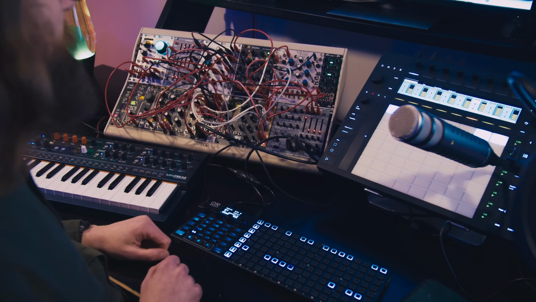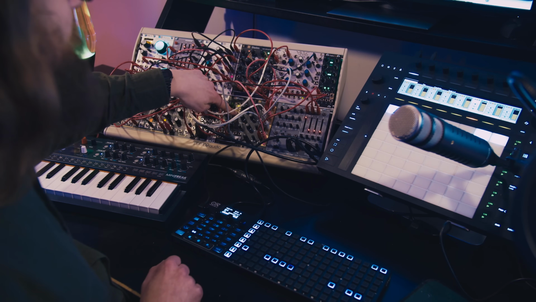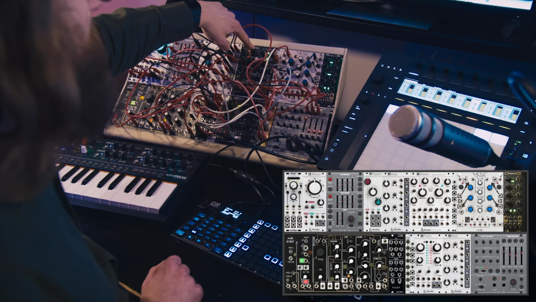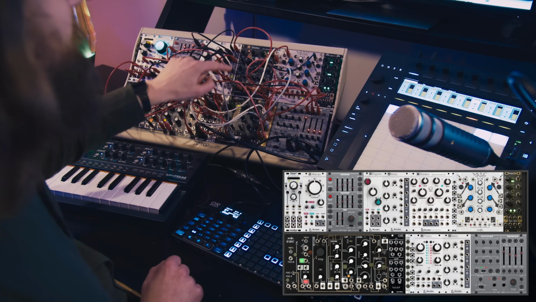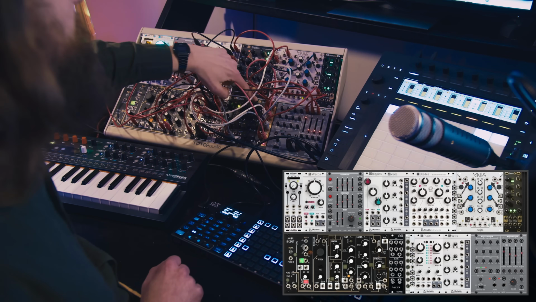My second synthesizer voice is based on Mutable Instruments Plates, which goes into Blades, and both are modulated by Maths and going into a VCA.